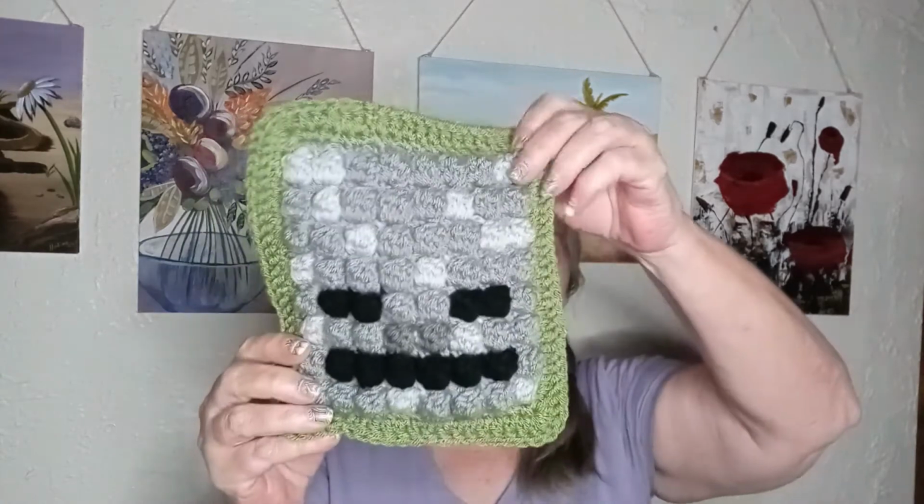Hey everyone, we are back for our Minecraft block number 3, and today's mob character is the skeleton, and he's super cute. I don't like that as an adjective at all. Why did I just say that? Anyhow, this is what he looks like.